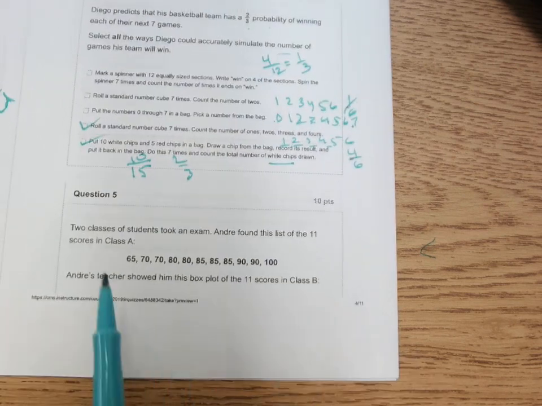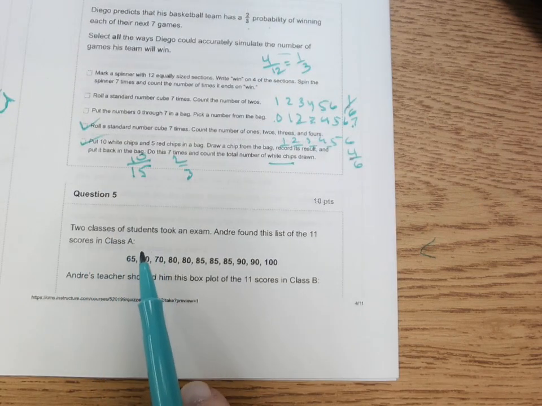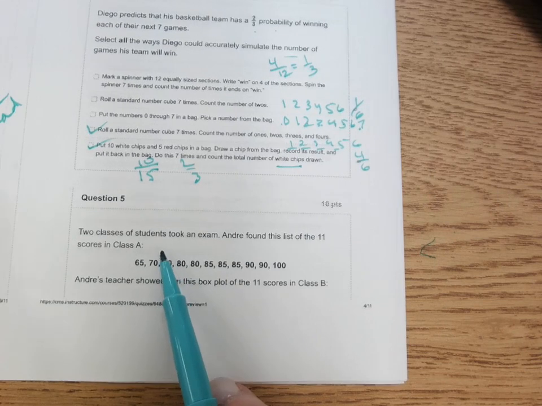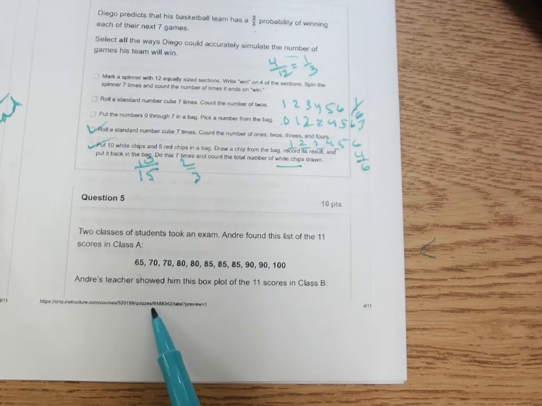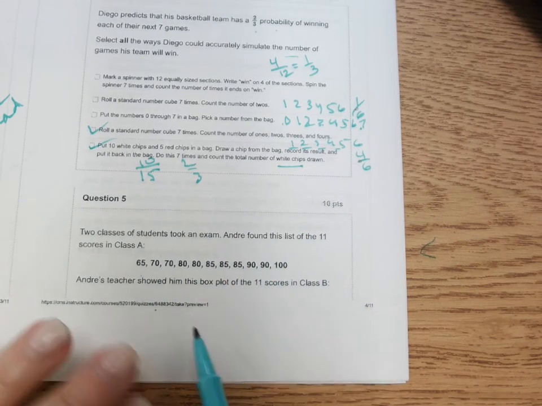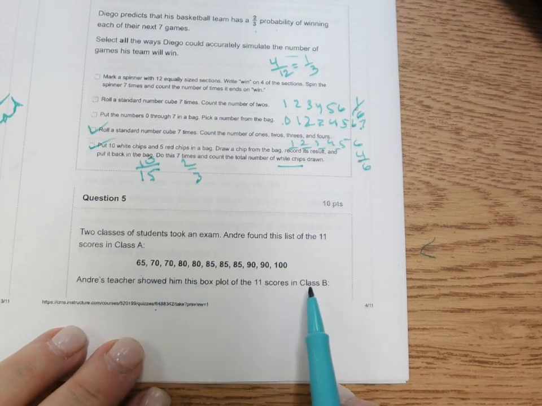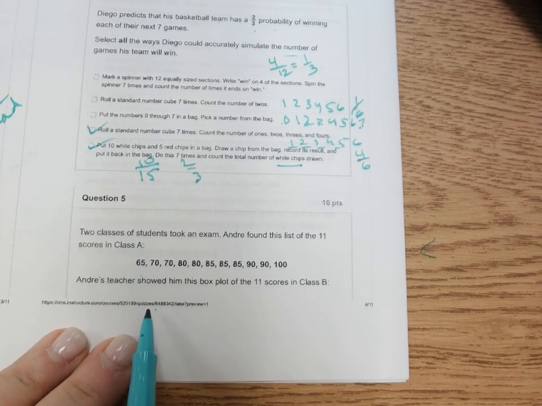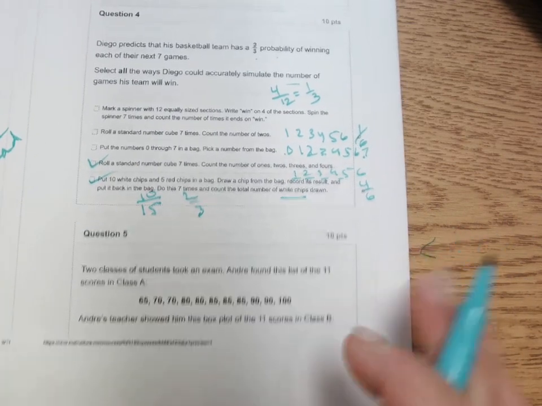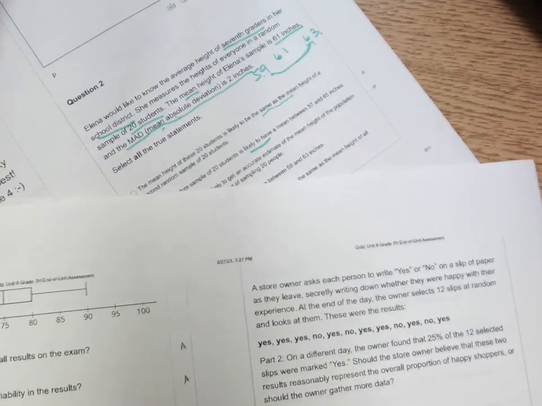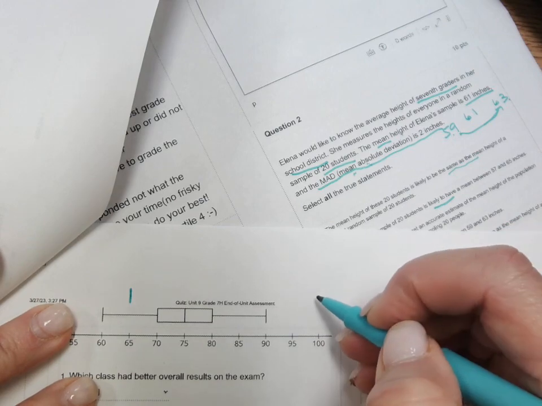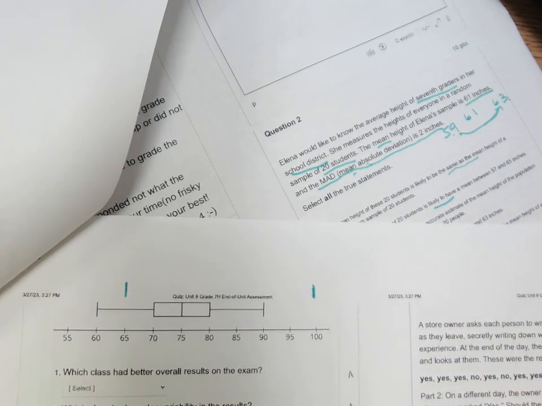Next one. 2 classes of students took an exam, and Andre found the list of 11 scores in Class A. So he made a box plot. All right, so if I look at my numbers, they are in order. My minimum is 65, and my maximum is 100.